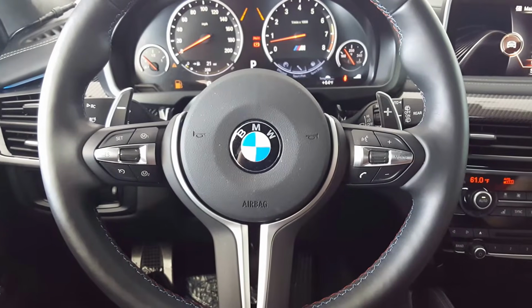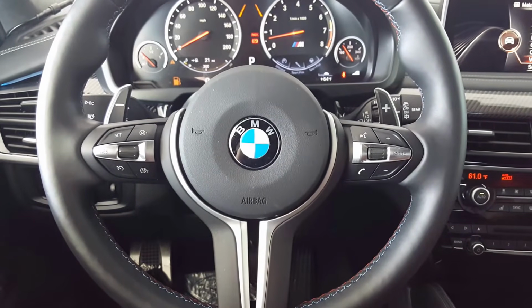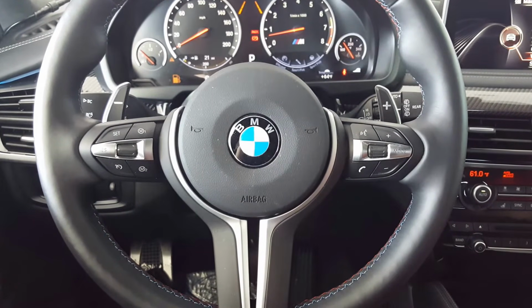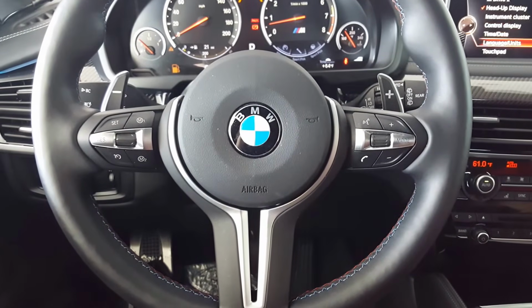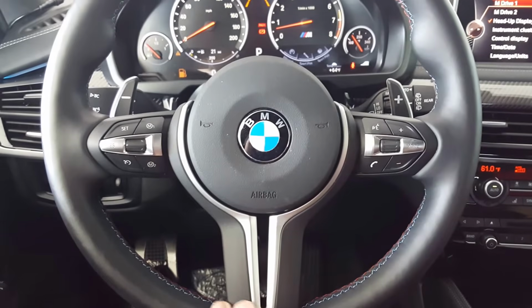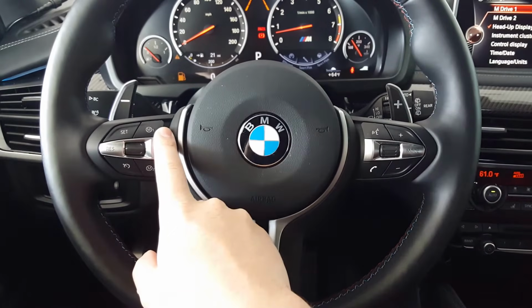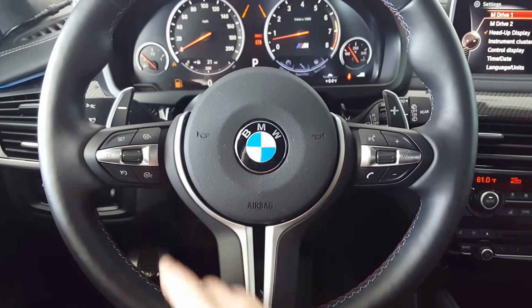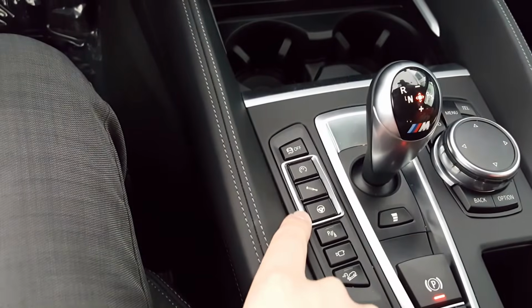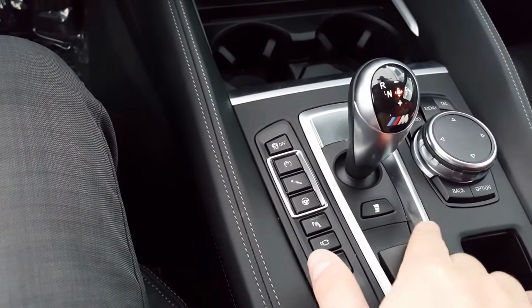Alright, so in this video I want to talk about the M1 and M2 buttons, as well as the M driving dynamics control buttons. So if you have an M car specifically, you'll have this M1 and M2 on the steering wheel. And basically, these are presets for your favorite settings on these buttons here.